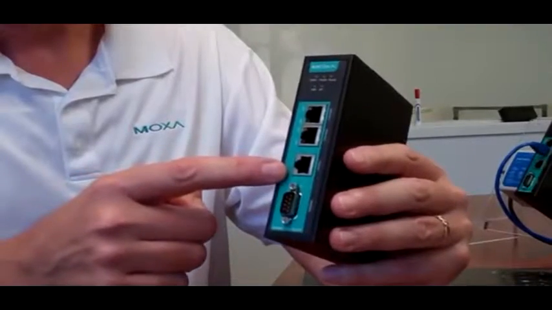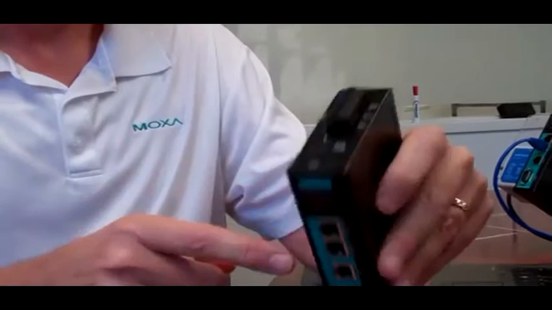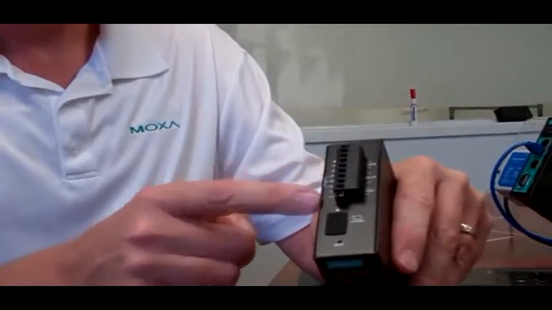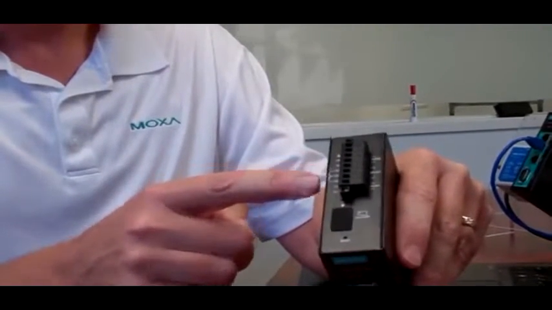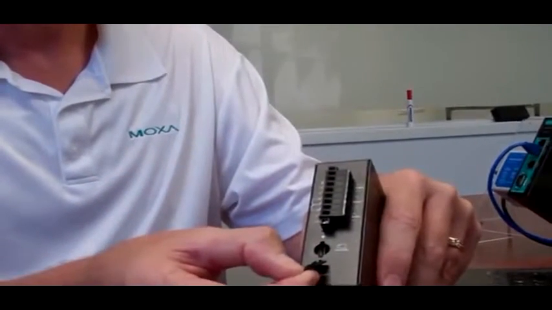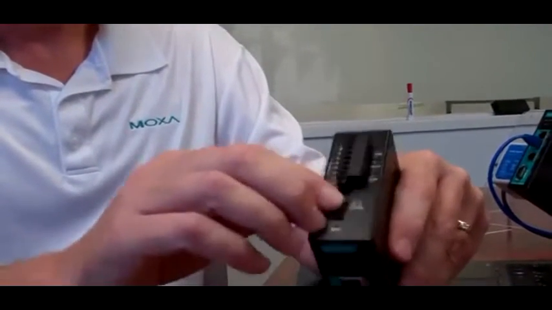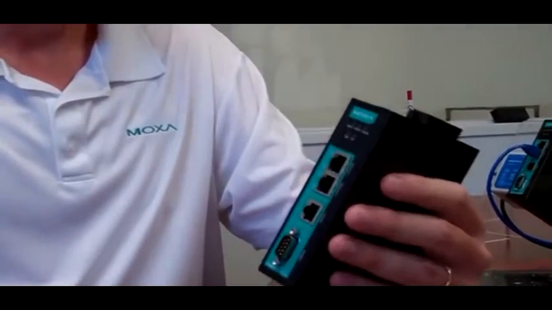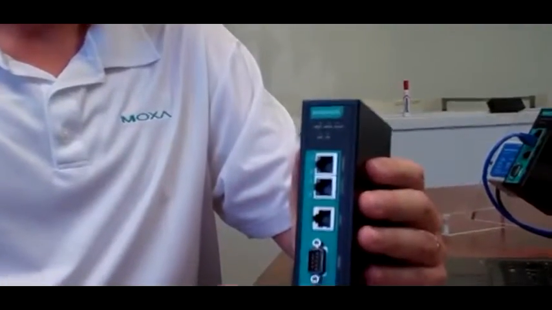There's also a dedicated setup port for a console. Redundant power comes in here, as well as a fault relay for fault status. And lastly, a little hard to see, there's a micro SD card slot that allows you to back up your configuration. So if there's ever a need to remove and replace it, you can quickly set this up in a matter of minutes.